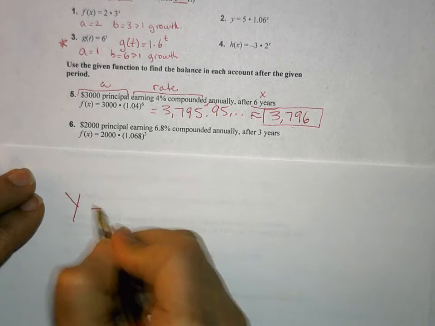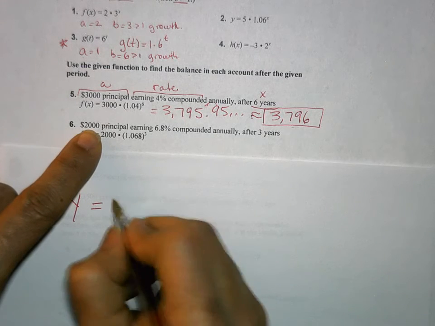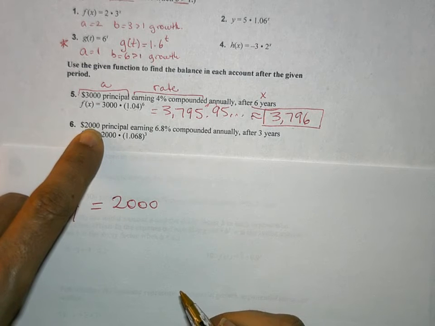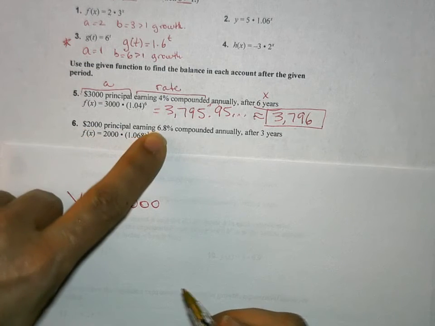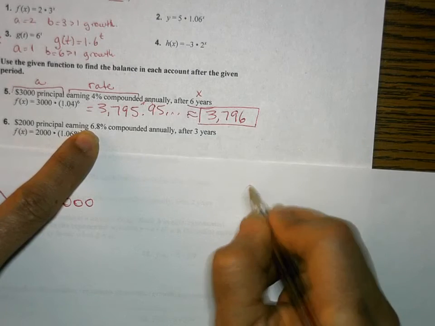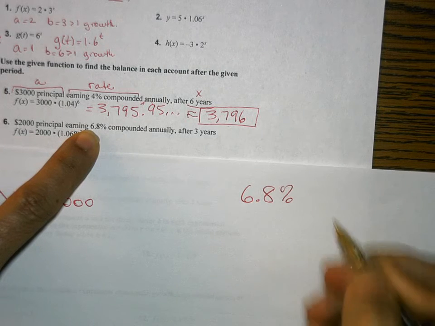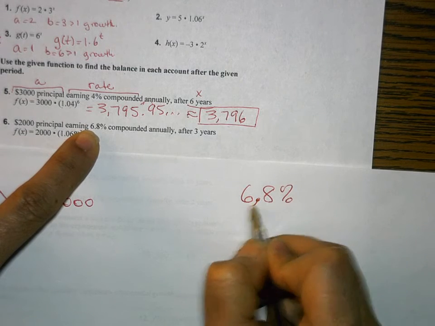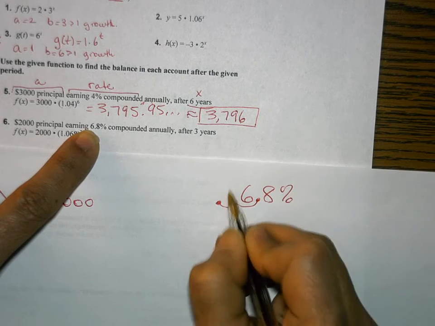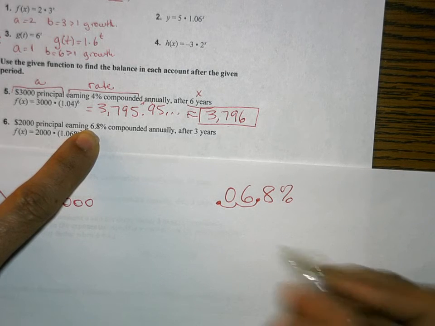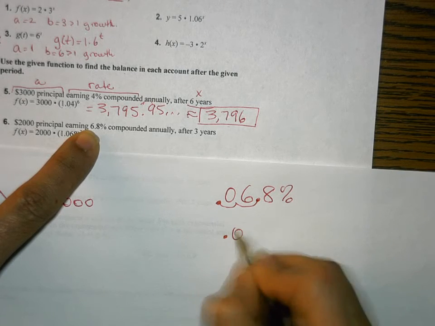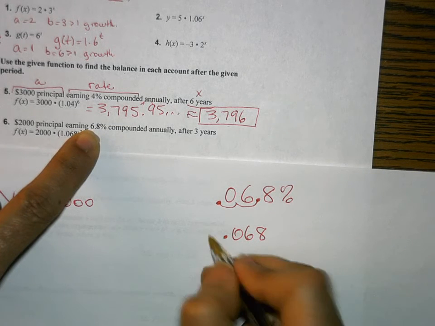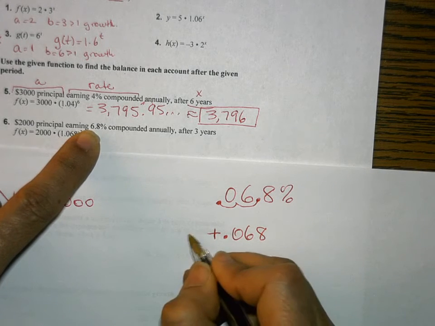Y equals my initial amount, which is $2,000. That's what I'm going to deposit in the bank. That's going to be my principal amount. And I'm earning 6.8%. So I taught the students to move the decimal place 2 places over, so it becomes a decimal value, 0.068. But I am going to get that plus 100% of my money, okay?